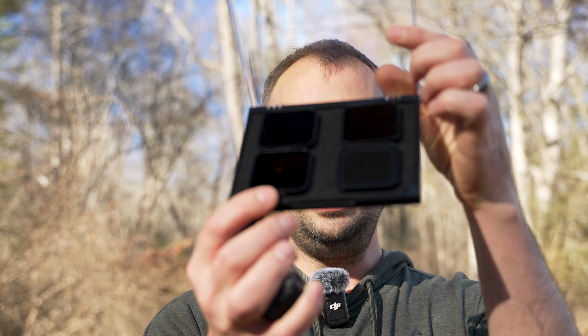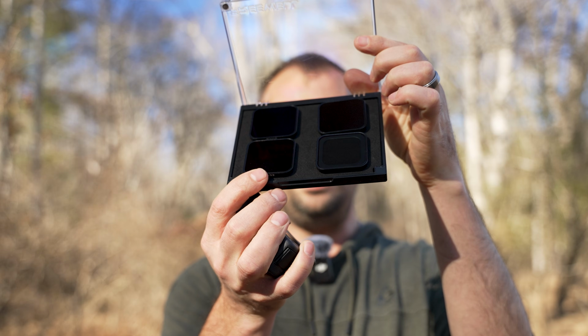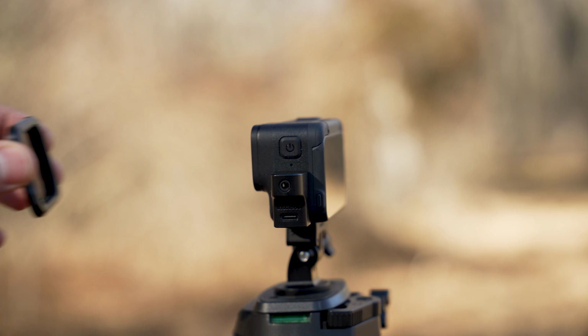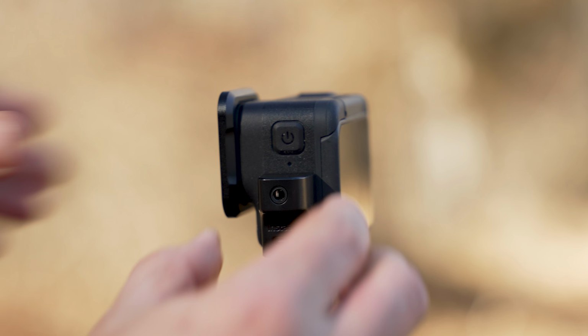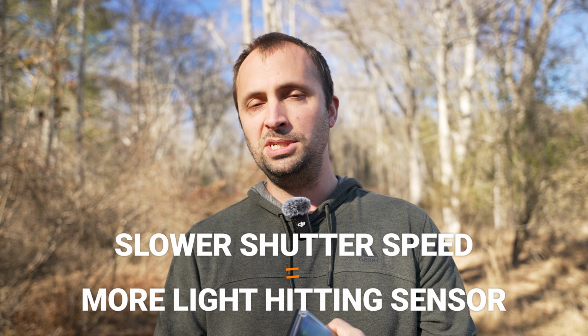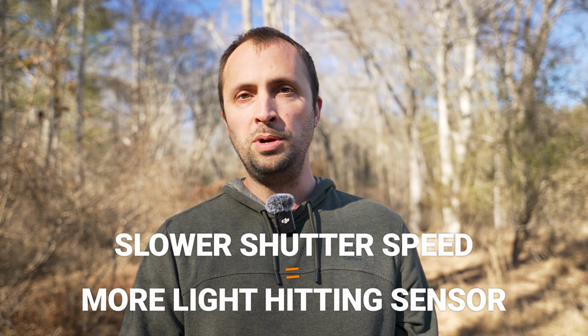So using one of these ND filters right here allows you to let less light into your camera. When you put one of these on your camera and let less light into it, you can slow the shutter speed to balance that out. When you slow the shutter speed, more light comes into your camera, you can get the proper exposure, and you can get footage with a slower shutter speed.